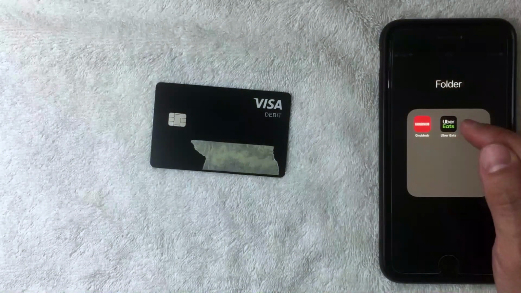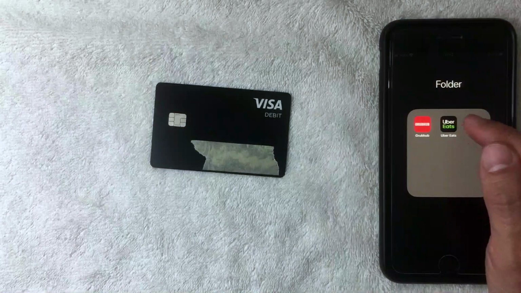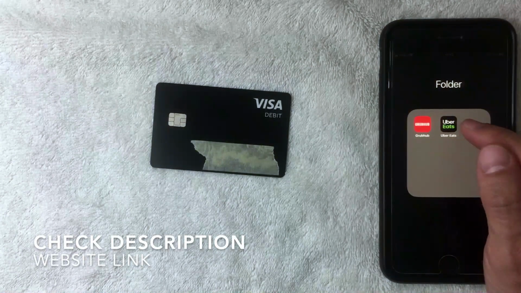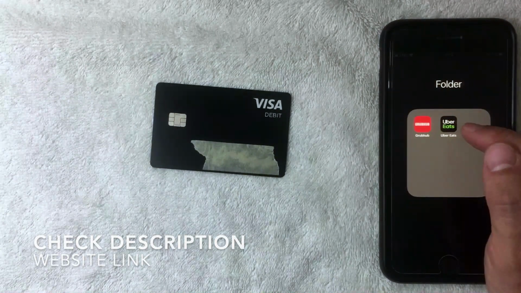So I'm going to go ahead and open the app. It's this white, green, and black one. If you don't have the app already, be sure to check my video description. I'll try to leave a referral link there. But I'm going to go ahead and open it now.